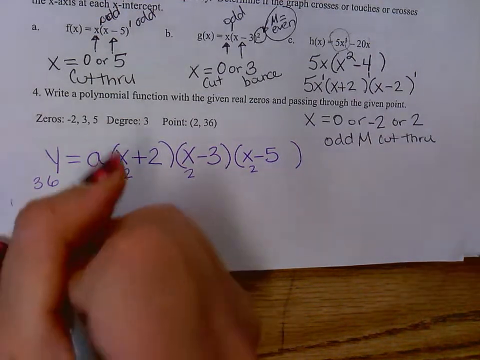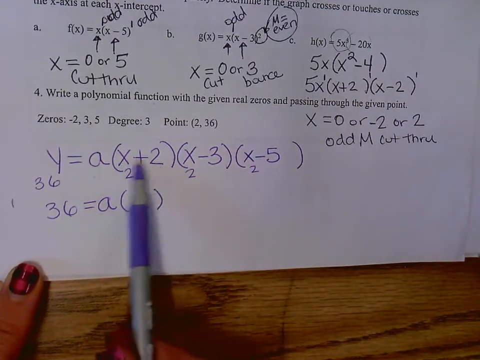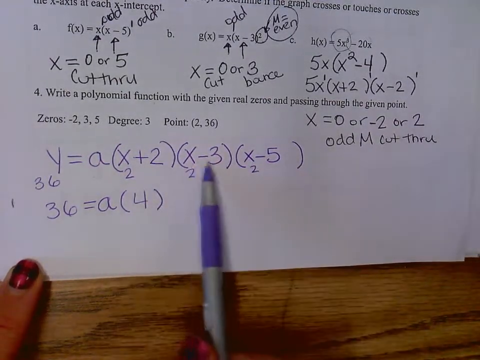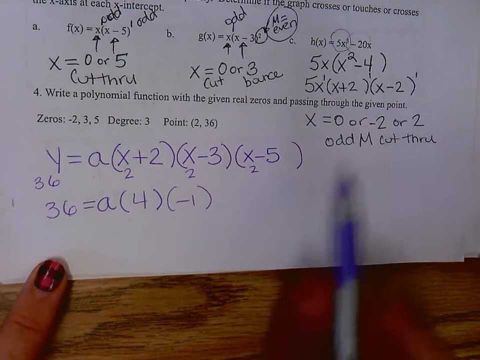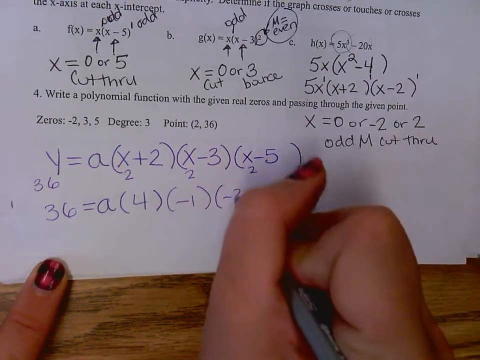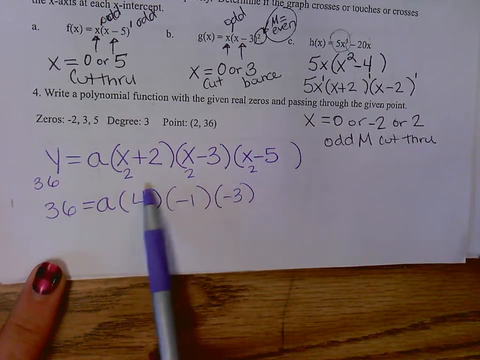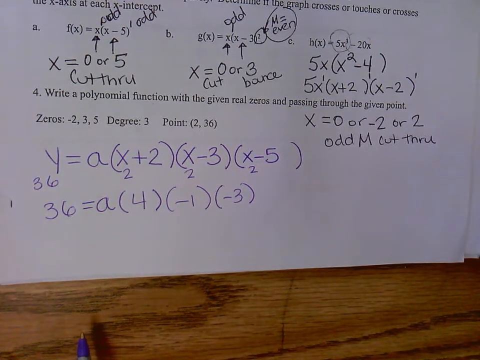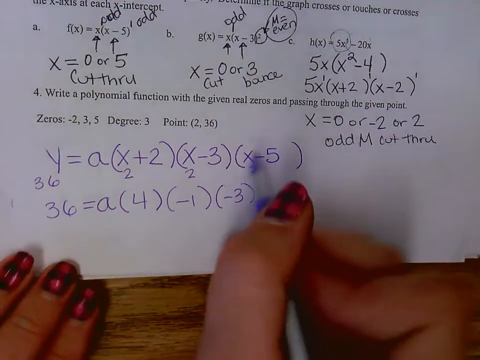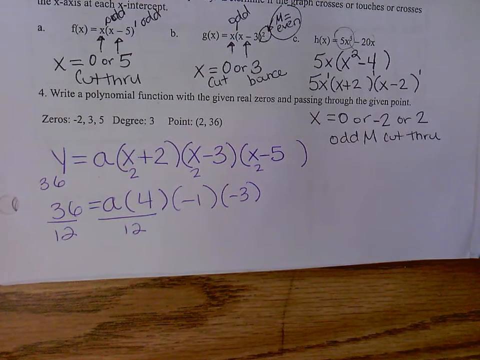So you're going to plug in 2's. What would I get? 36 equals a still. In this first parenthesis, 2 plus 2 would give me 4. In the next parenthesis, 2 minus 3 would give me -1. And in the last parenthesis, 2 minus 5 is -3. What does that multiply to on the right-hand side? 4 times -1 times -3 is how much? Does everyone see how that's positive 12? So can't I divide both sides of the equation by positive 12 to get a by itself? So that tells me my a value is 3.